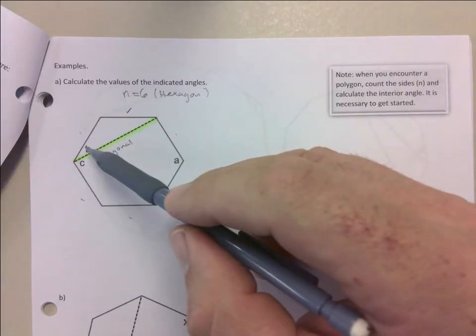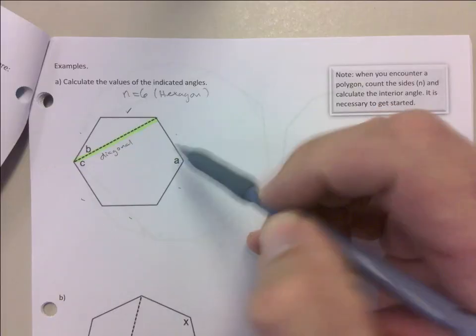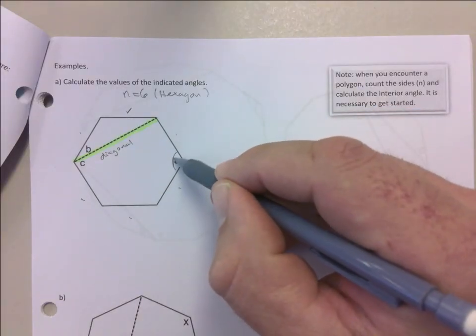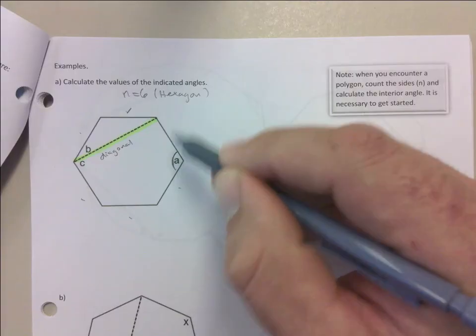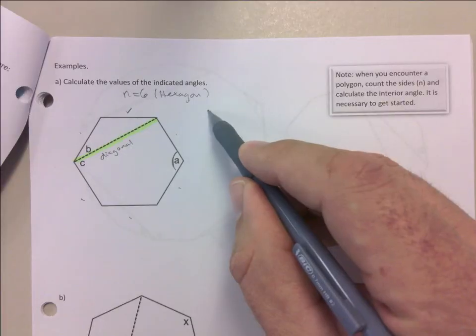And notice that it's asking for B, it's asking for C, it's asking for A. This one you should all recognize. That is the interior angle of that hexagon, right? So let's find A first.